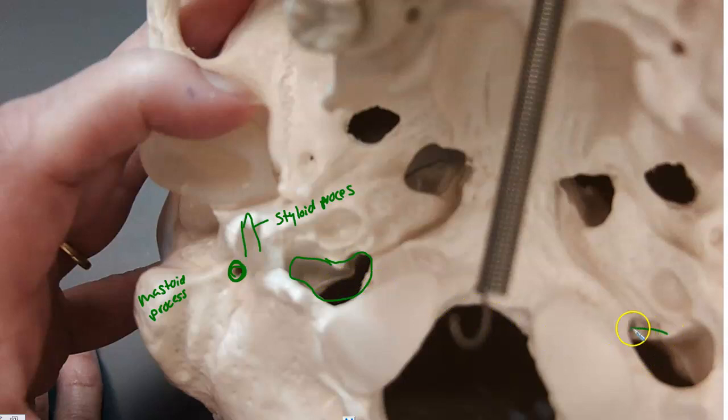And you've got another one over here. Do you see it over there? Okay, you got them on both sides because you have your jugular vein that has to go through there. You do have some other things that go through that, but that is your jugular foramen. It is the larger hole right there by the styloid process.